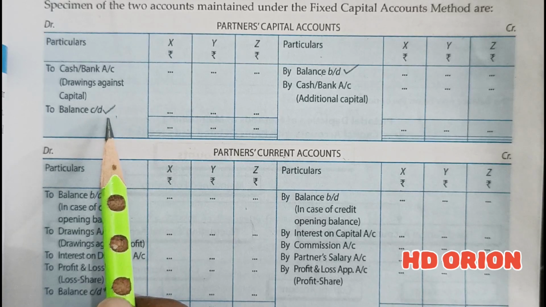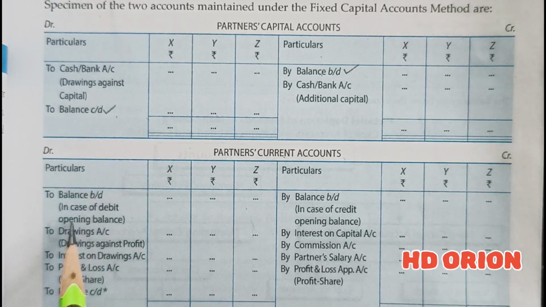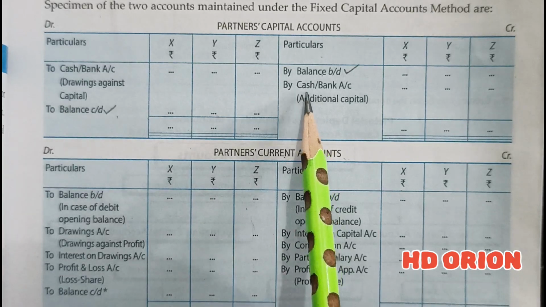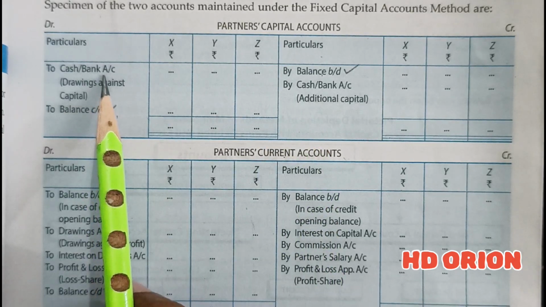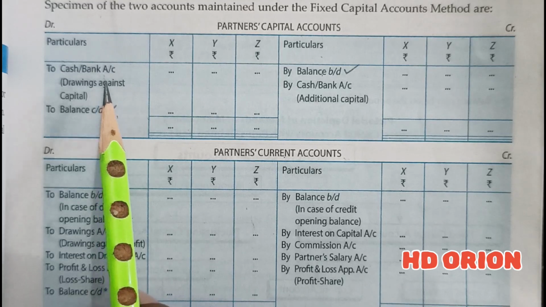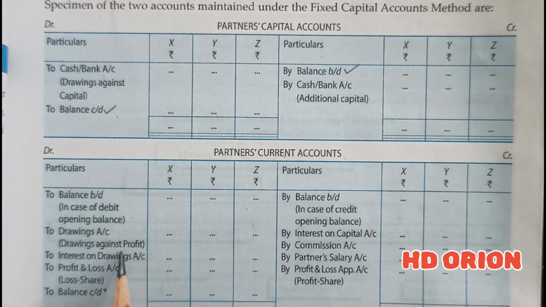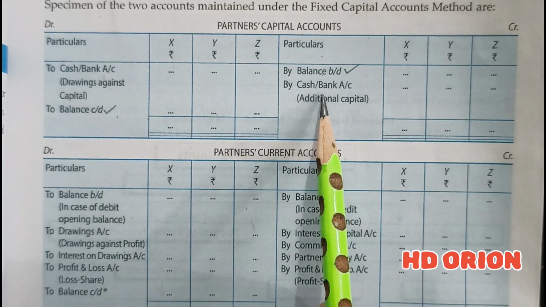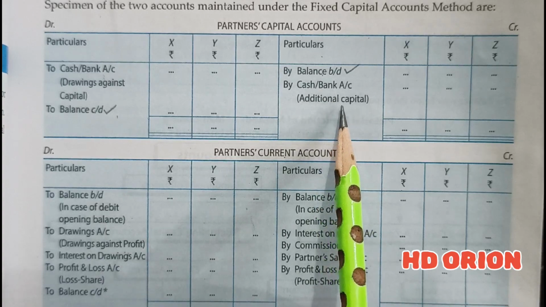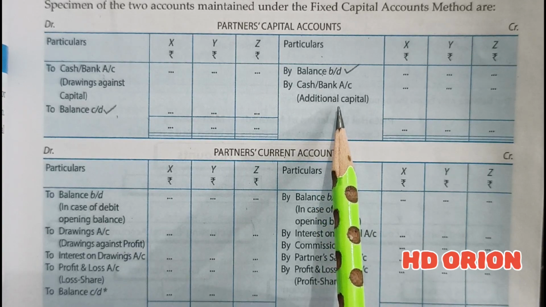Now there can be some drawings also. There are two types of drawings: drawings out of capital and drawings out of profit. When it is drawings out of capital, it will be shown in the capital account itself, but drawings out of profit will be shown on the debit side of partner's current account. And some additional capital brought by the partner is shown on the credit side of partner's capital account.